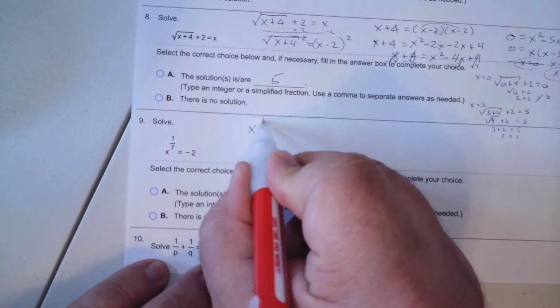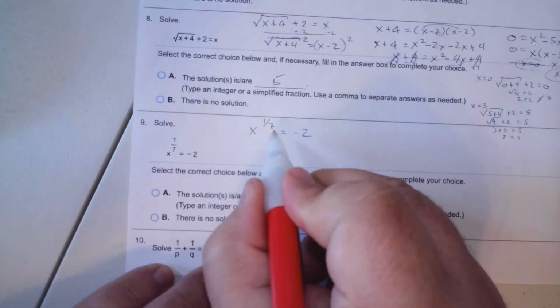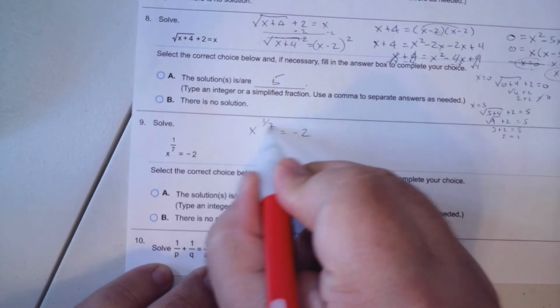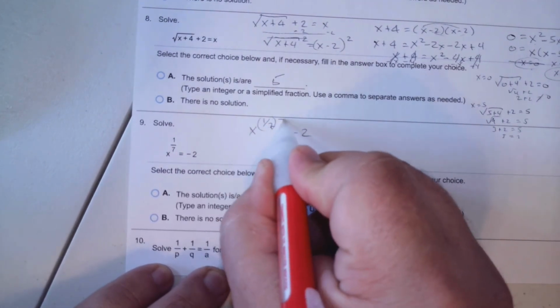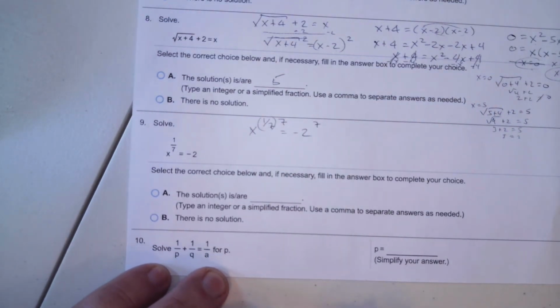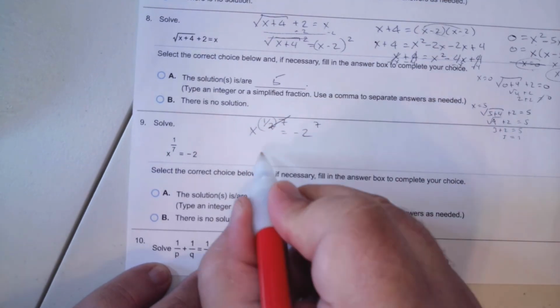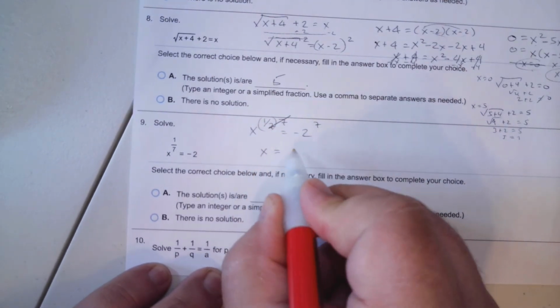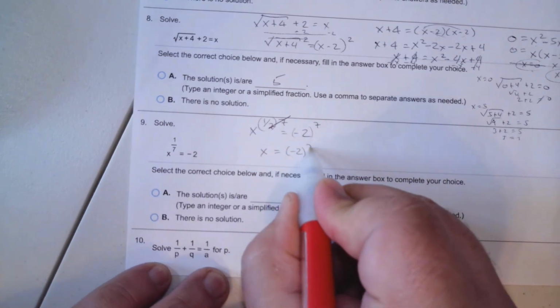Okay, x to the power 1/7 equals negative 2. Remember, the exponent has to equal 1, so since the denominator is 7, we have to raise both sides to the 7th, because these cancel, leaving us with x equals negative 2 to the 7th.